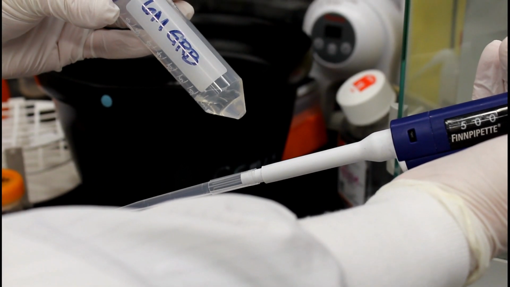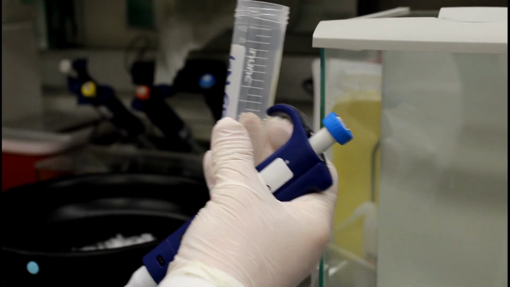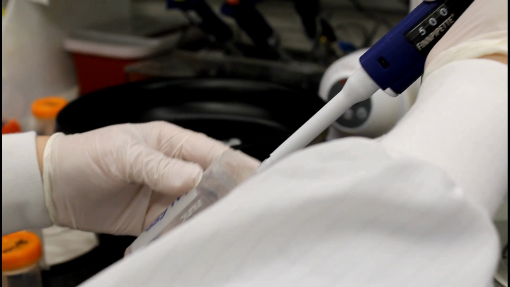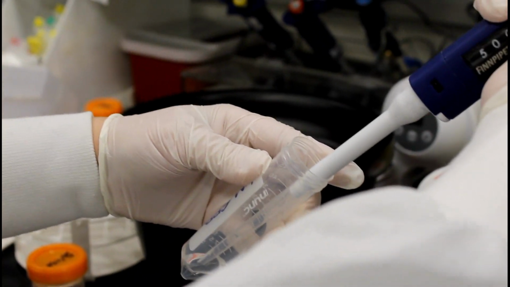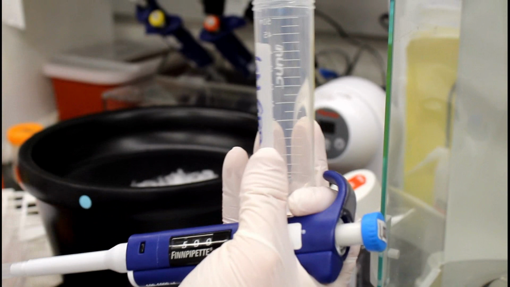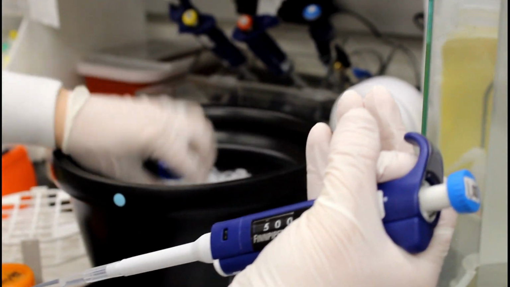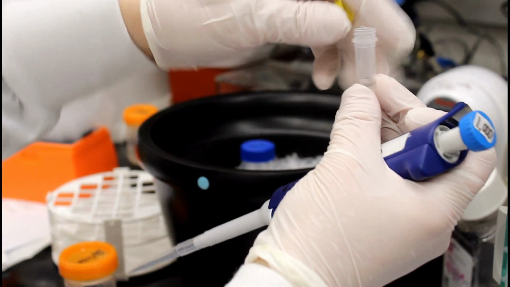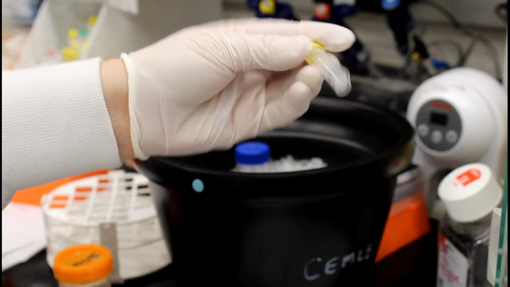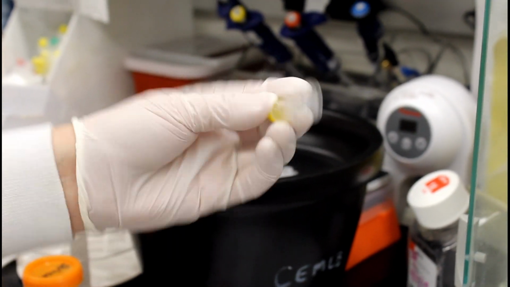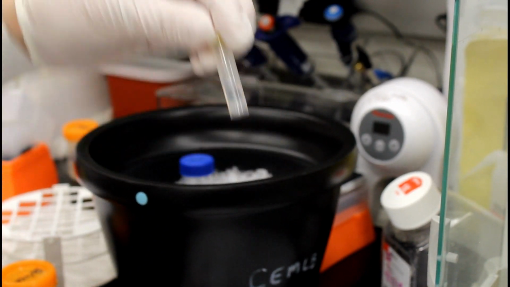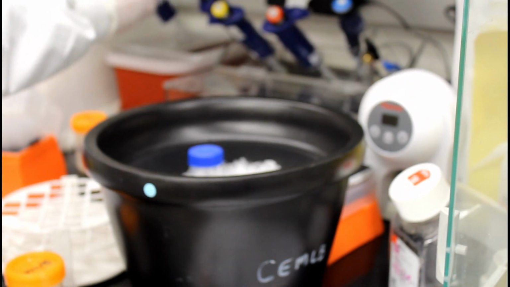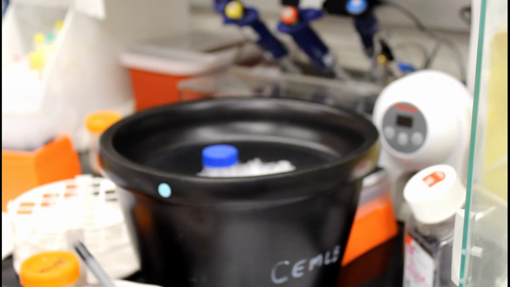Next, add a half a ml of 6 molar guanidine reduction buffer to the sample. Then mix the sample by tipping the tube back and forth manually. Once you finish that, the sample is ready to be stored at 2 to 8 degrees Celsius.